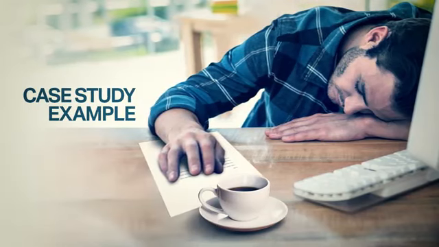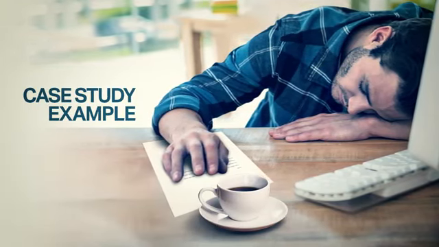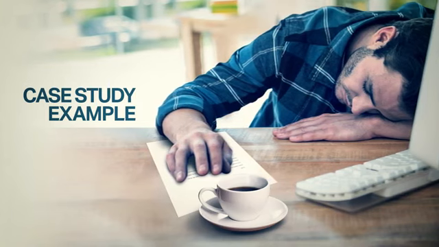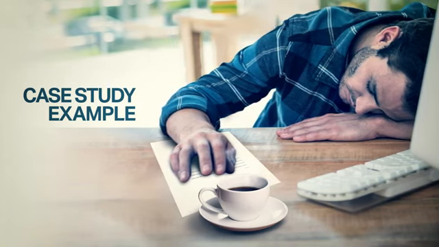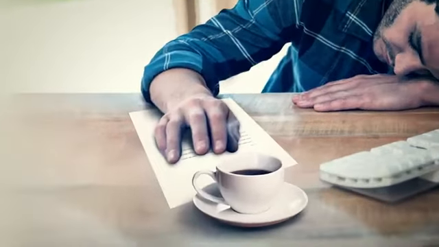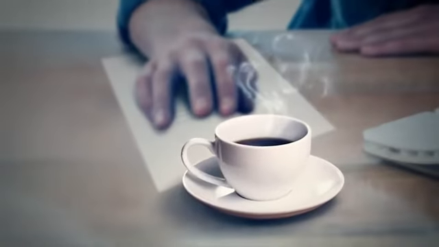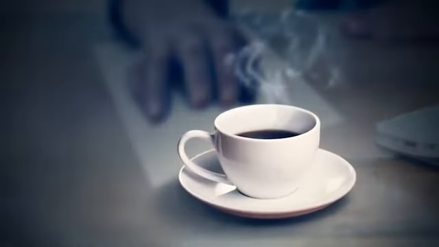Now let me illustrate this with an imaginary case study, but it is very authentic and very relevant to the subject that we are talking about. Consider a situation. What you see now on the screen is a person who is slumped, who has actually died. He's slumped on the desk. He was a bank manager. And if you see on one side of the table, there is a coffee cup with some steaming hot coffee, which is coming out of the cup.